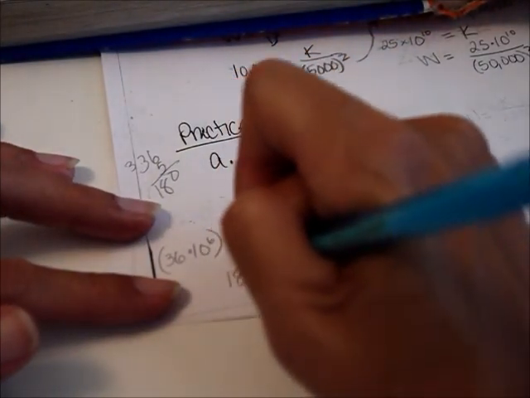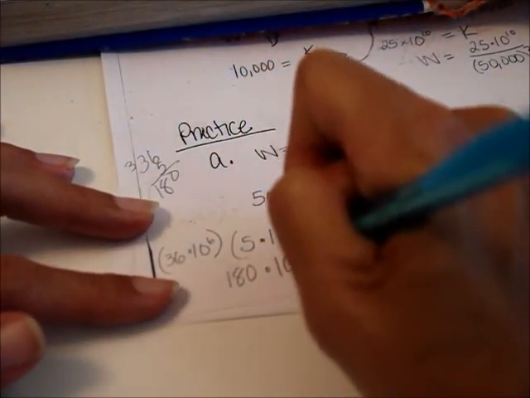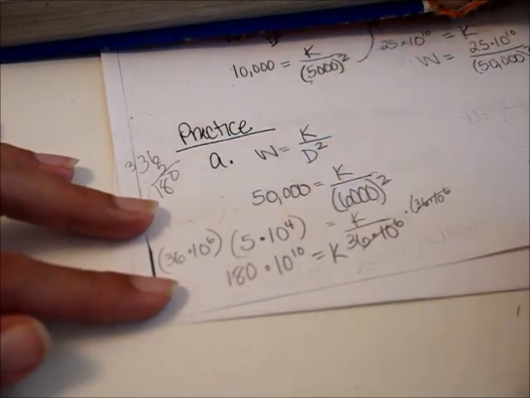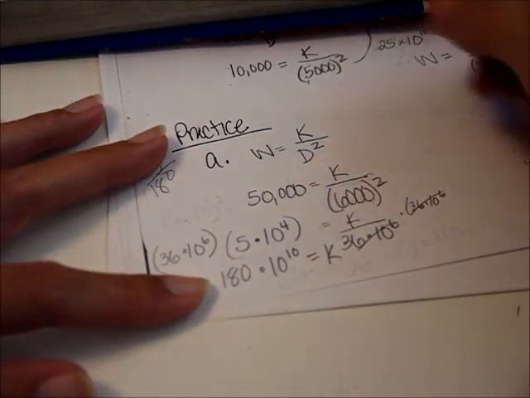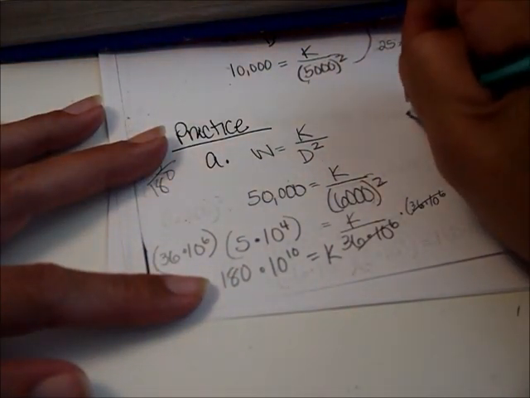So we get 180 times 10 to the 10th equals k. There's our k.